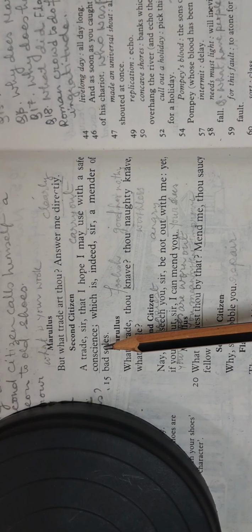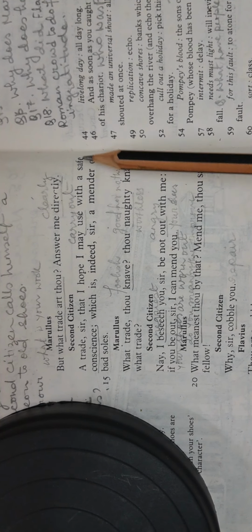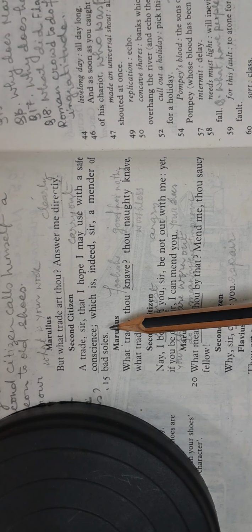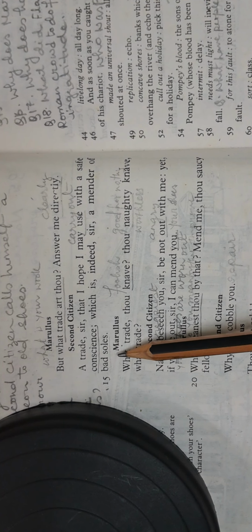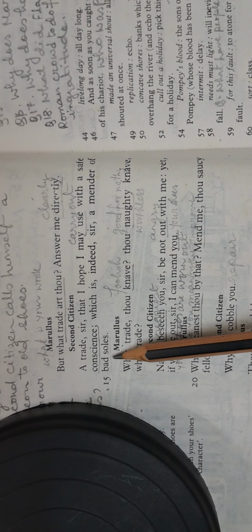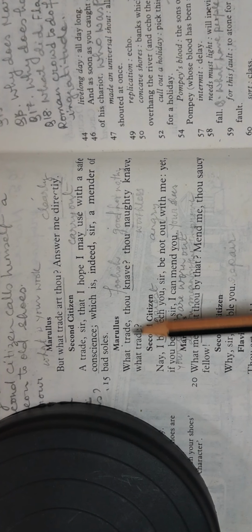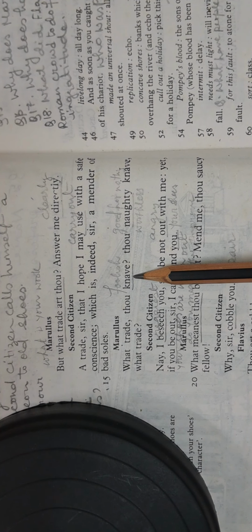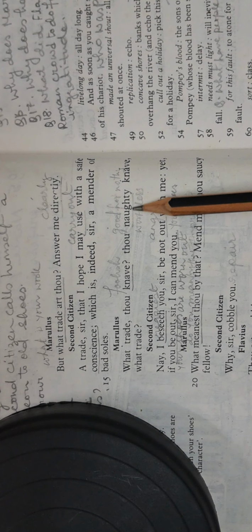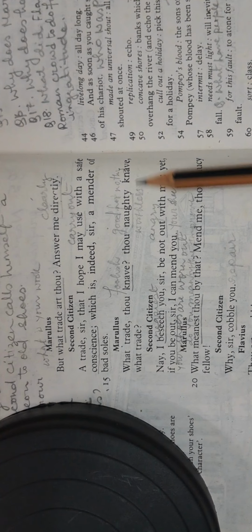Second citizen: A trade, sir, that I hope I may use with a safe conscience. With a clear conscience, I do my work. I am indeed, sir, a mender of bad soles, meaning the worn out soles of shoes, because he is a cobbler. Marullus: What trade, thou knave? Knave here means fool. You fool, what is your profession? Thou naughty knave, naughty here means good for nothing.